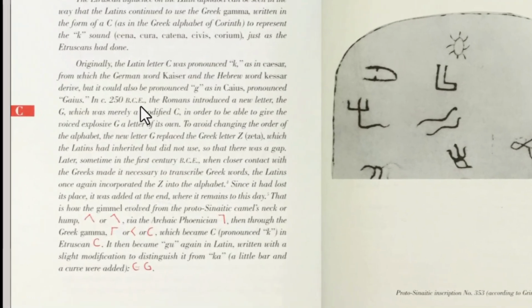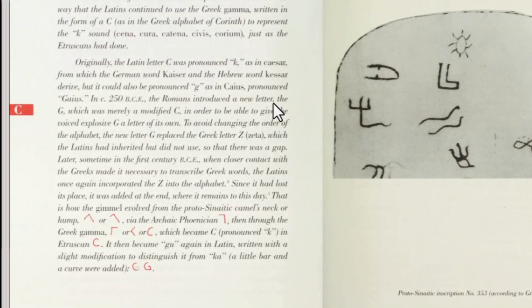In 250 BCE, the Romans introduced a new letter, the G, which was merely a modified C, in order to be able to give the voiced explosive G a letter of its own. To avoid changing the order of the alphabet, the new letter G replaced the Greek letter Z, zeta, which the Latins had inherited but did not use, so that there was a gap.